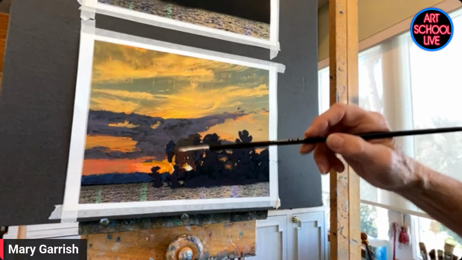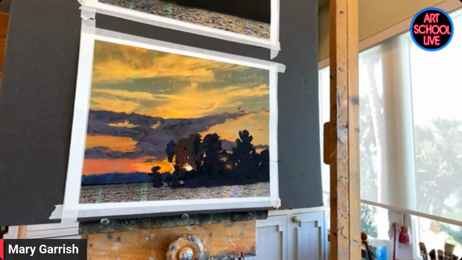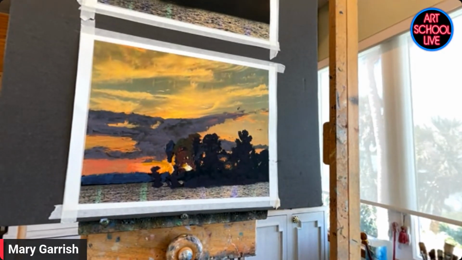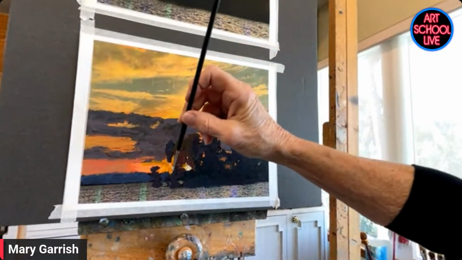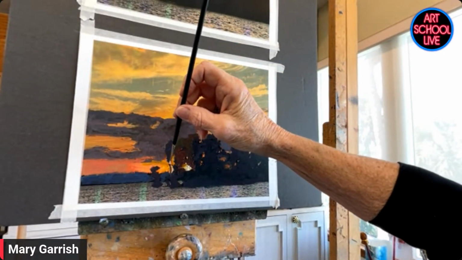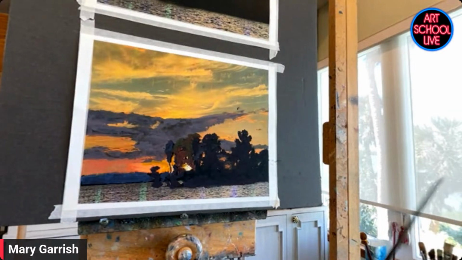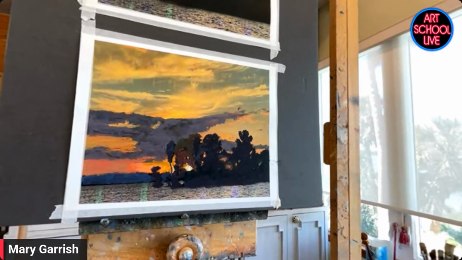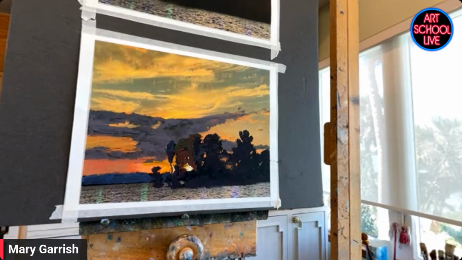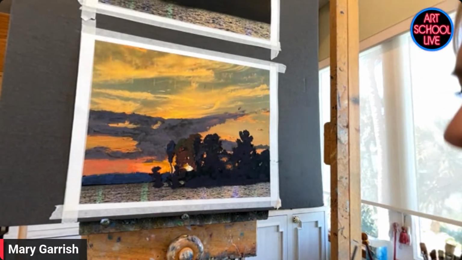Okay, right. Speaking of your values, there's a great question in the chat from Susan asking, how do you keep from smudging up that beautiful color when you have something light next to something so dark, because your trees are wet and now your sunset color is wet? How do you keep those notes clean? Be very careful.